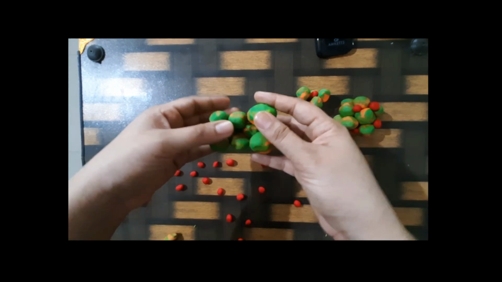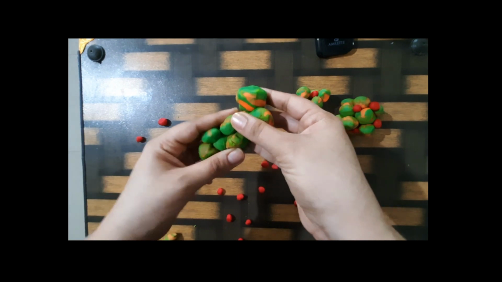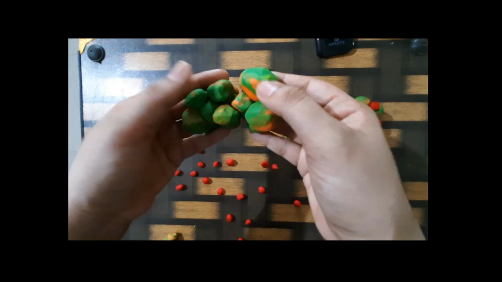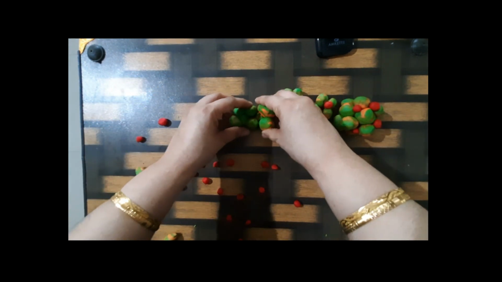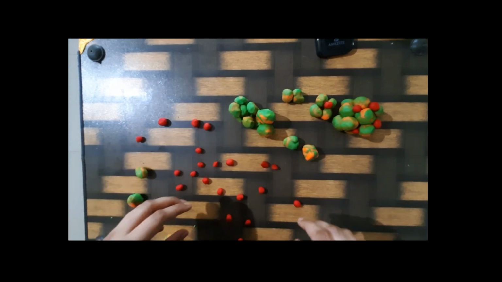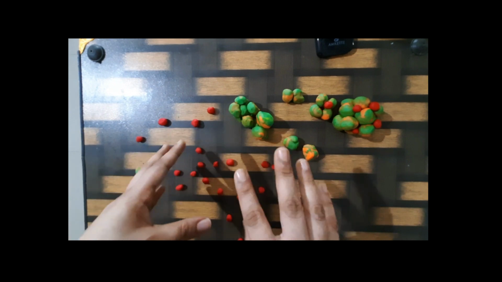What happens is they move with respect to each other. They will move like this, or they will move like this. They do not actually break open. What happens is there is just a shift in the position of the structure.